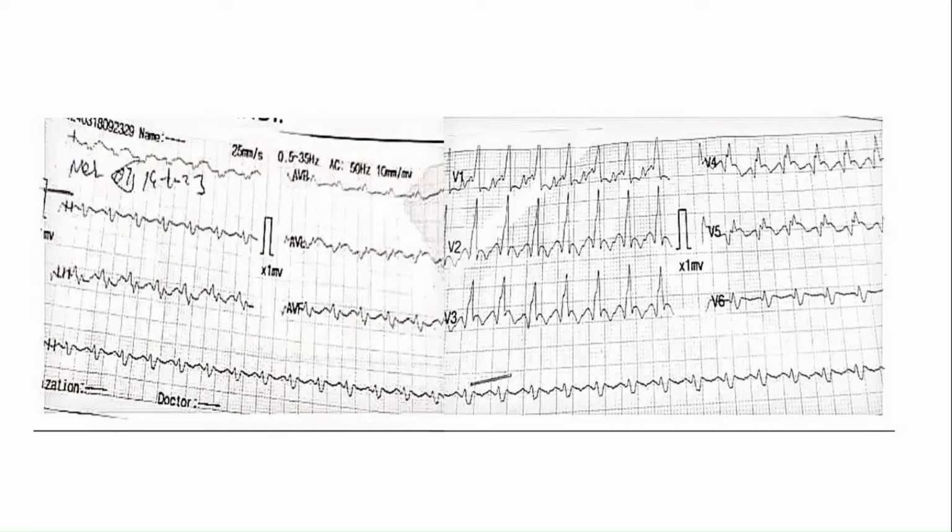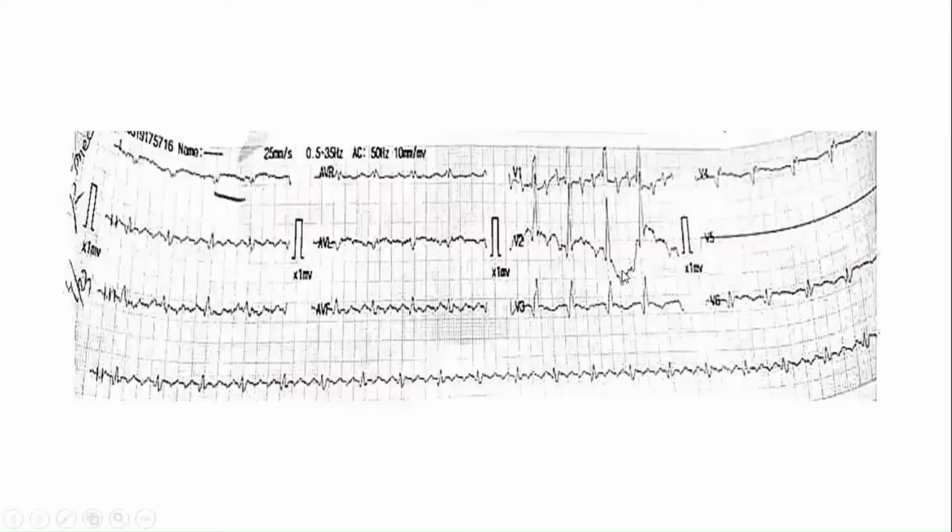So we gave him some drug. We gave him amiodarone because he was stable, not hemodynamically compromised. And now look what happened to this patient. You see, this happened to the patient. So what's the diagnosis? So it was atrial flutter. Flutter. You see, with the variable conduction.